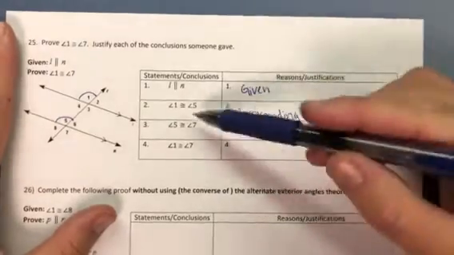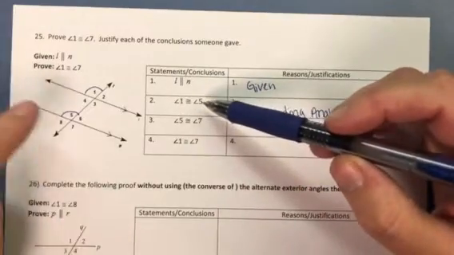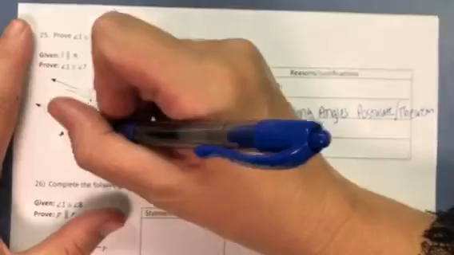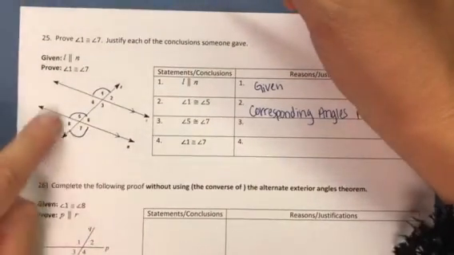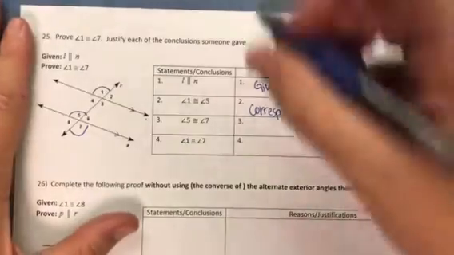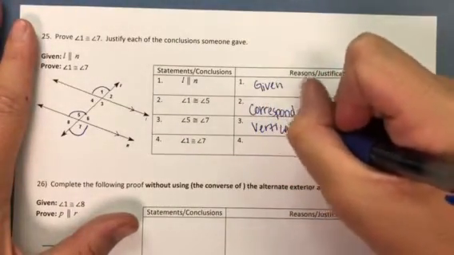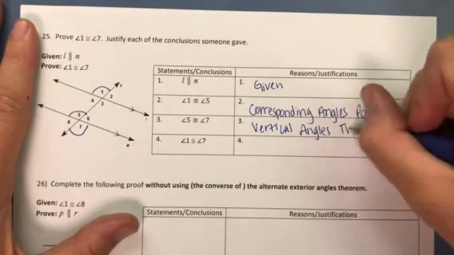All right, so from that statement, the next statement someone said, all right, 1 and 5 are congruent. 5 and 7 are also congruent. So what allows 5 to be congruent to 7? Well, they're vertical angles, right? So we could say the vertical angles theorem.